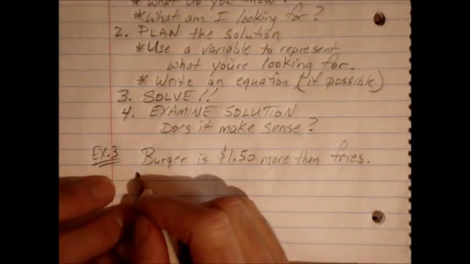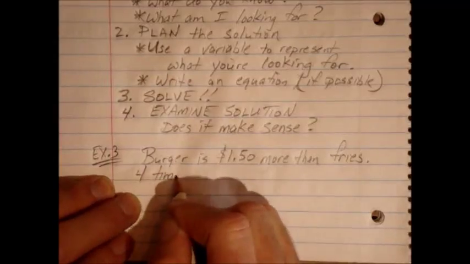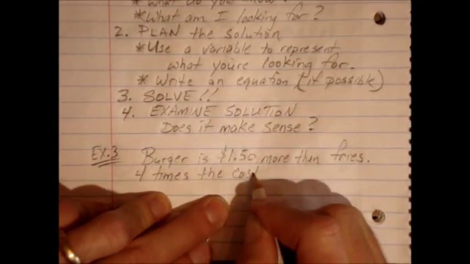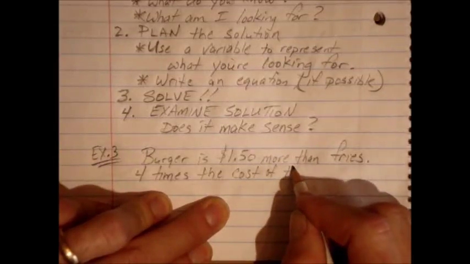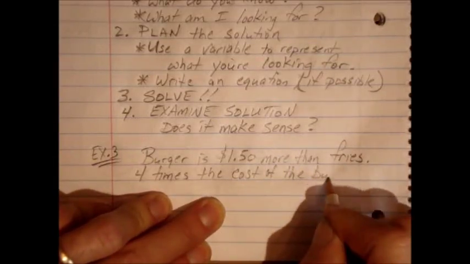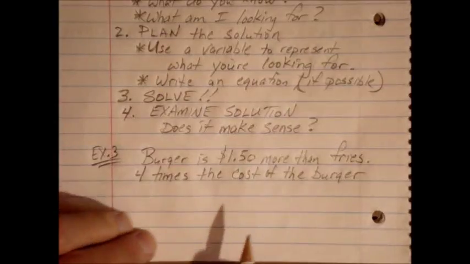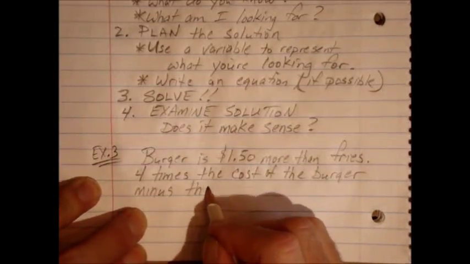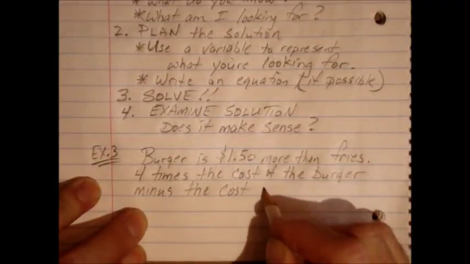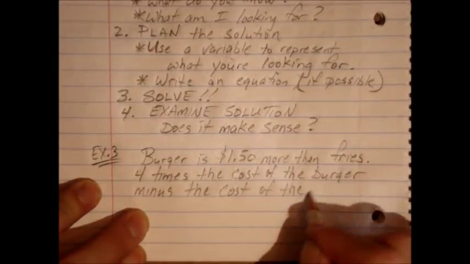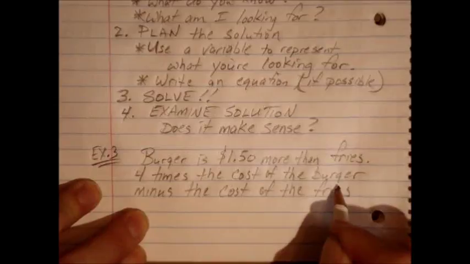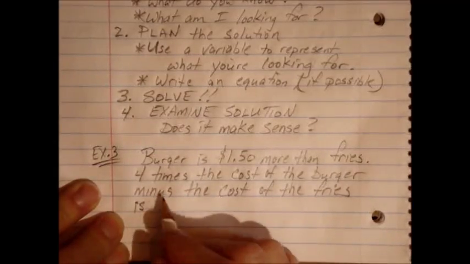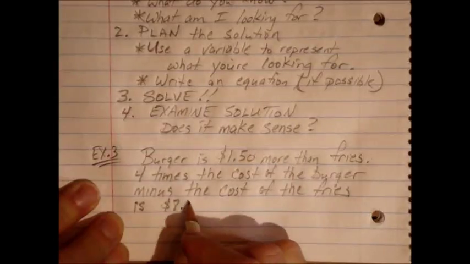And we will also say 4 times the cost of the burger minus the cost of the fries is $8.25.